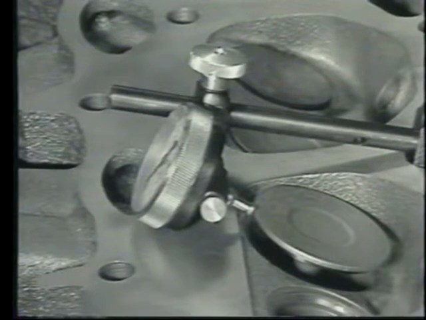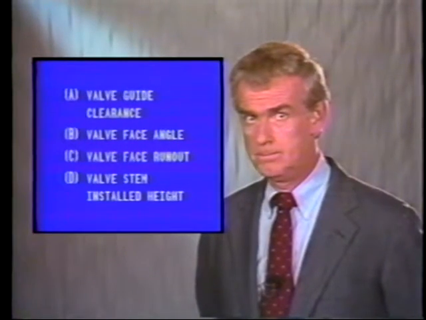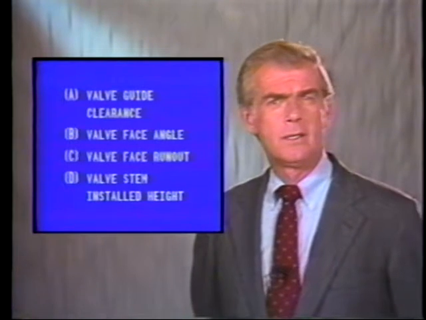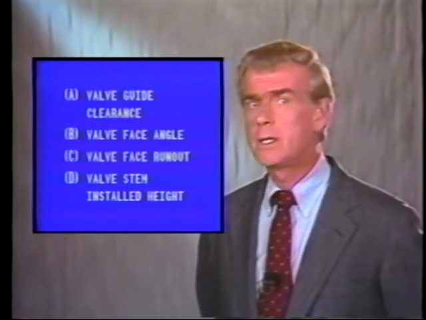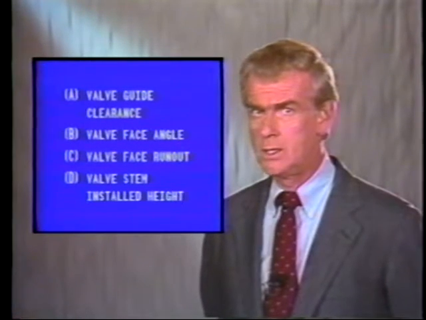For this question, refer to the corresponding graphic on your mini-test. The gauge setup shown is used to check A, valve guide clearance, B, valve face angle, C, valve face runout, D, valve stem installed height. Engine valves operate in an extremely tolerance-critical world and as such should undergo very close scrutiny during cylinder head overhaul. There are several different gauge setups and measurements necessary to do the job right.